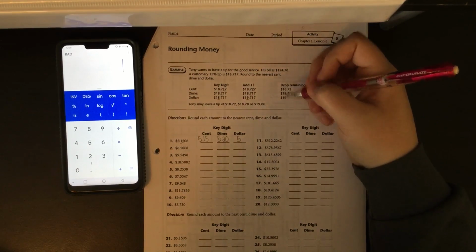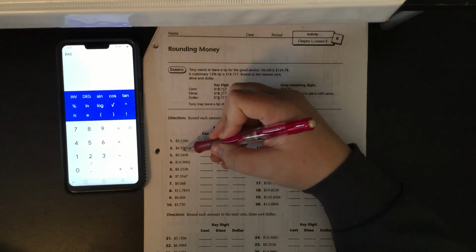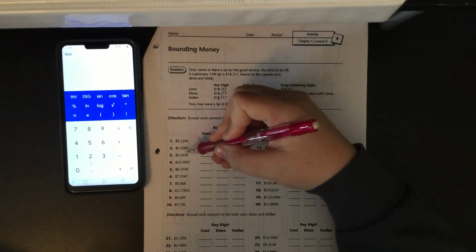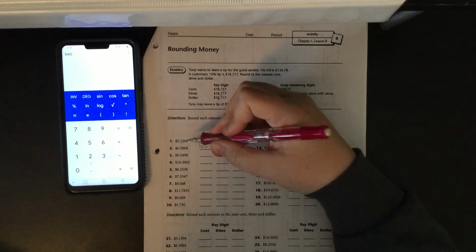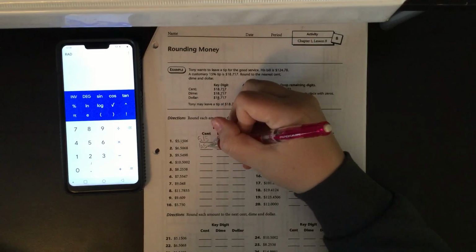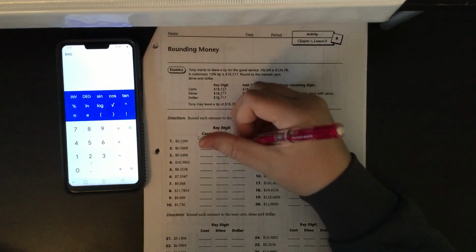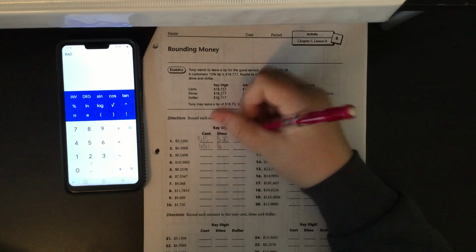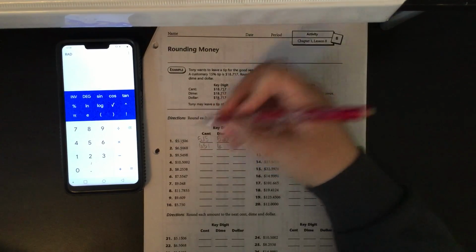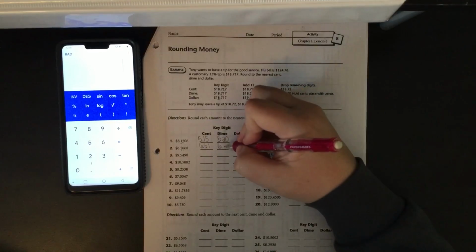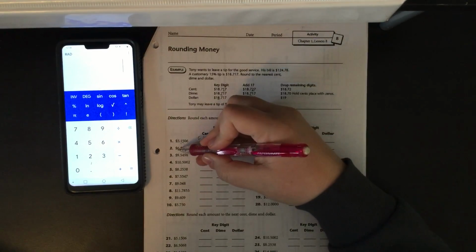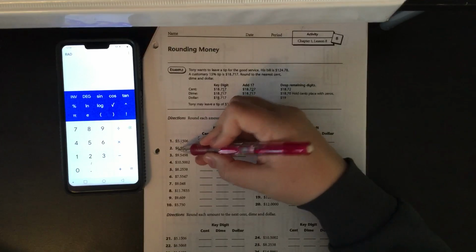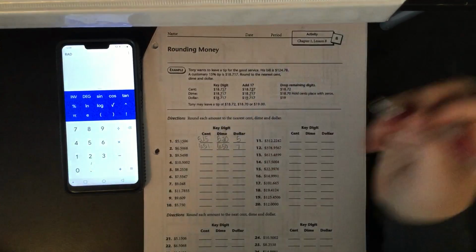All right, we'll do one more. We are looking at the 0 for our cent column because, well, we know the 6 and the 5 are going to stay the same. Because there's a 6 next to the 0, it's going to round up to a 1. We know that the 6 is going to stay the same in the dime, but this time we're looking at the 5. Because we have a 0 next to it, it's going to stay a 5. And then for our dollar, we're looking at the 6. Because it's a 5 next to it, it's going to raise up to a 7.